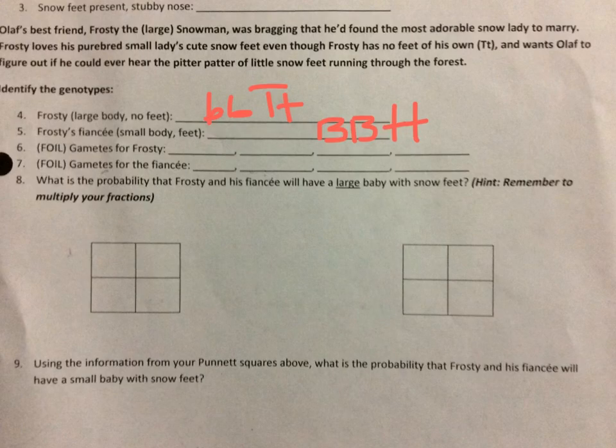Alright, so I want to see what is the probability that Frosty and his fiance will have a large baby with snow feet. So whenever I have a problem that asks me the probability of two traits, I know I'm looking to do a dihybrid cross. Now, I'm going to use the fraction method. So the first thing I'm going to do is split up the gametes for mom and dad.